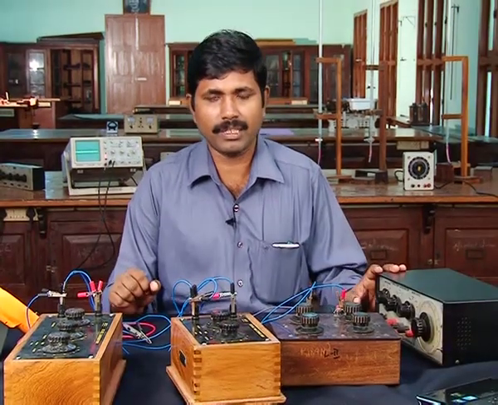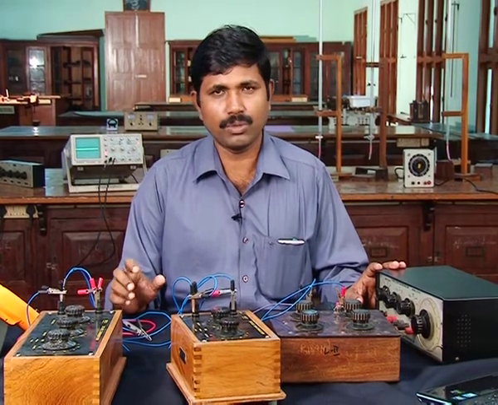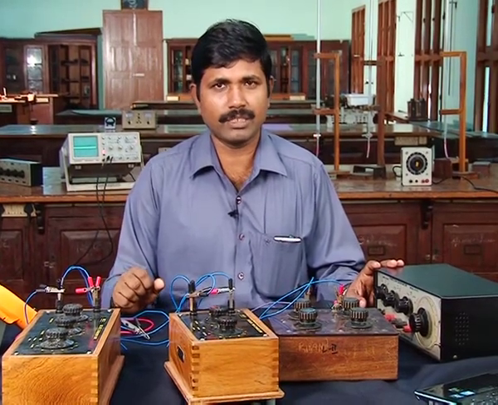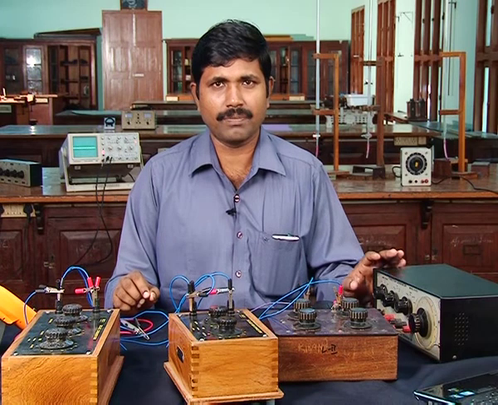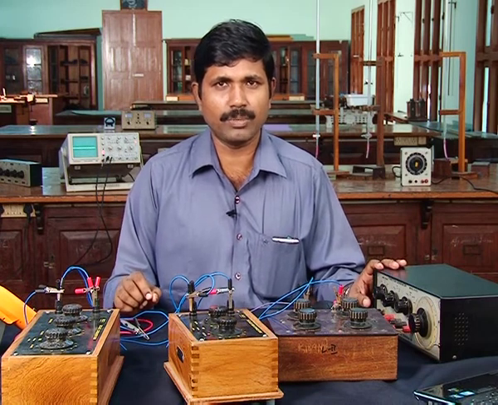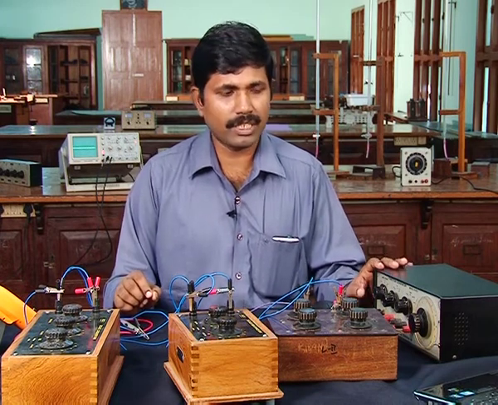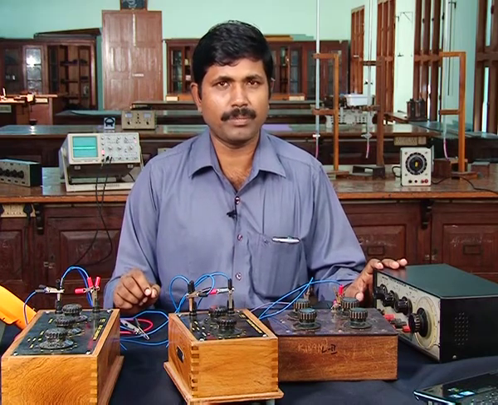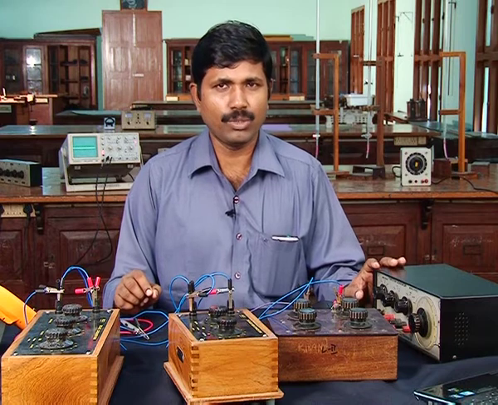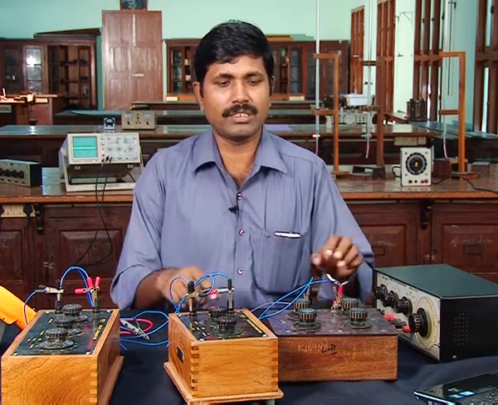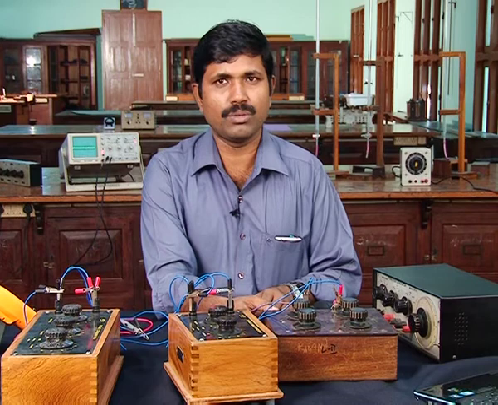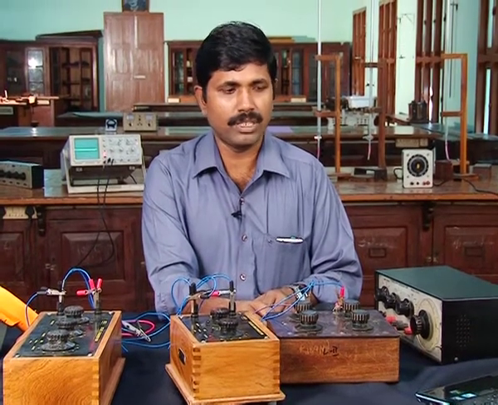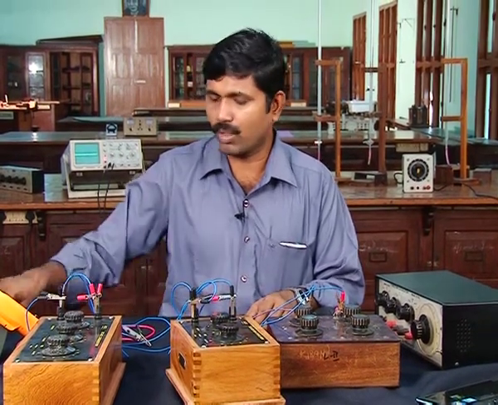This is the apparatus setup to do this LCR parallel resonance circuit. First, a function generator is used as the input source. From this function generator, variable input frequencies can be obtained. Then the output from the function generator is connected parallel to the resistance box. This is the resistance box.